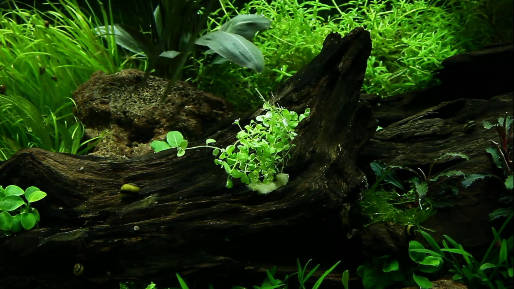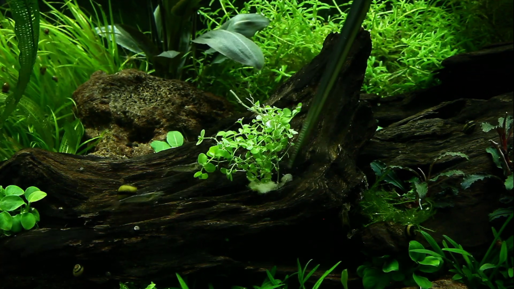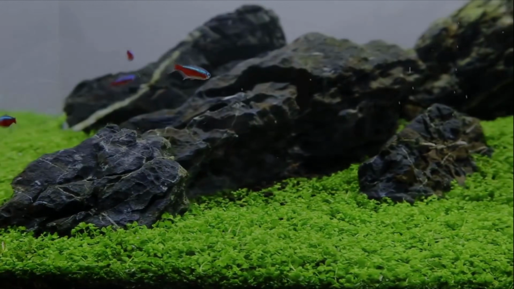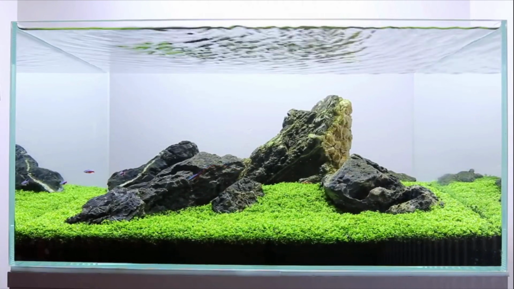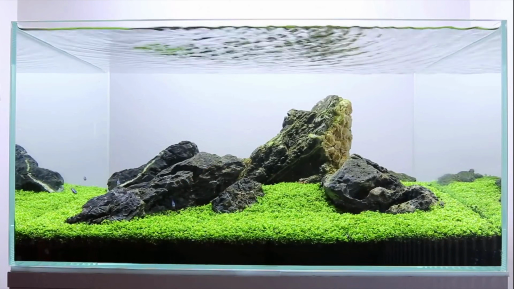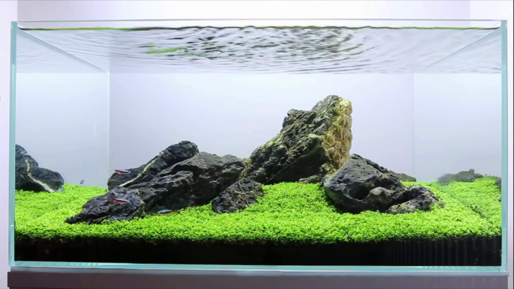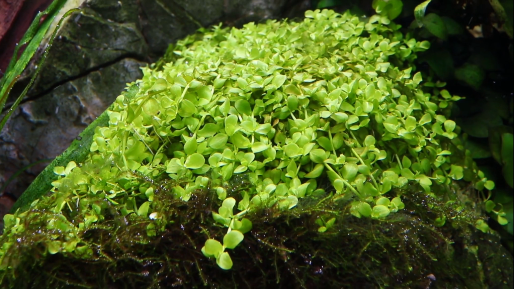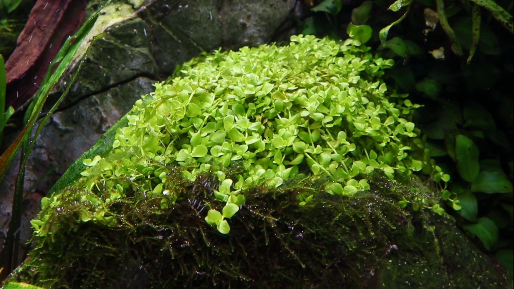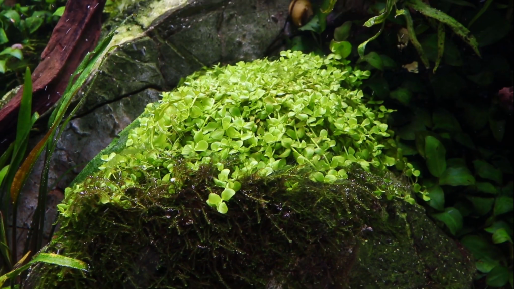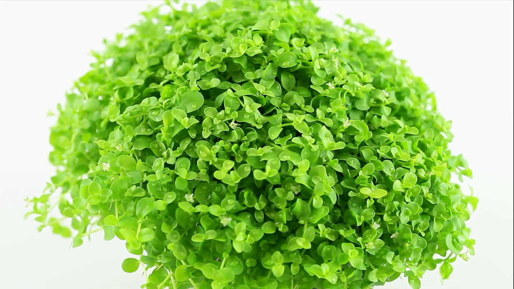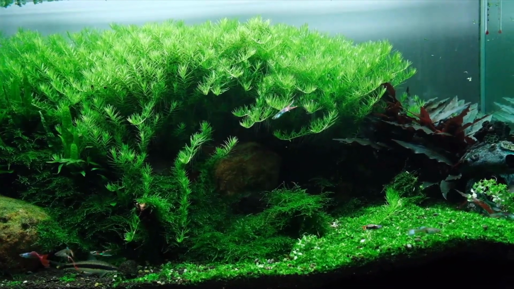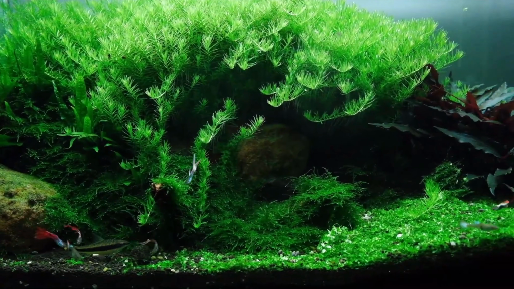Monte Carlo is fairly adaptable when it comes to water conditions. It generally grows best in temperatures between 70 and 80 degrees Fahrenheit, which is right in the range of most tropical aquariums. For pH, it tends to do best in slightly acidic to neutral water, somewhere between 6.0 and 7.5. Water hardness isn't usually a major concern as long as it stays within a moderate range. Extremely hard water can sometimes slow growth, but in most home aquariums, Monte Carlo adapts pretty well.